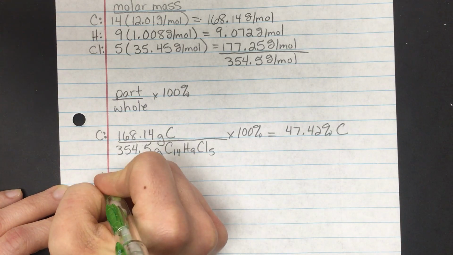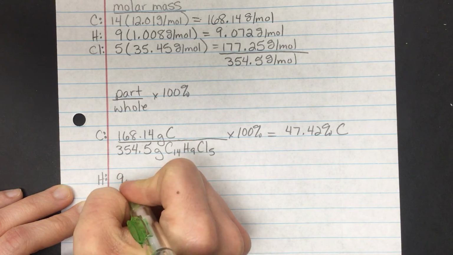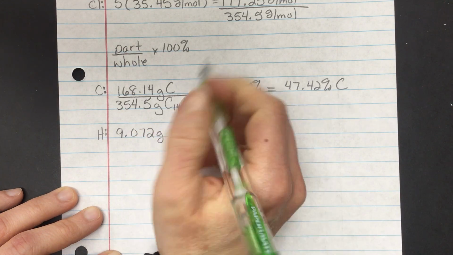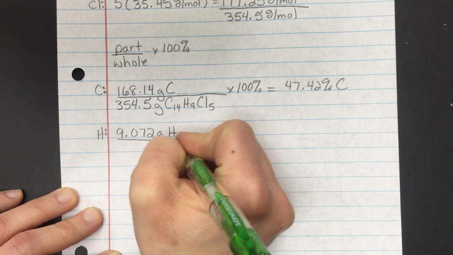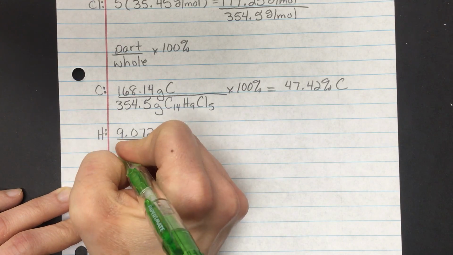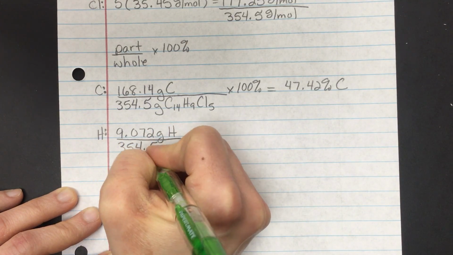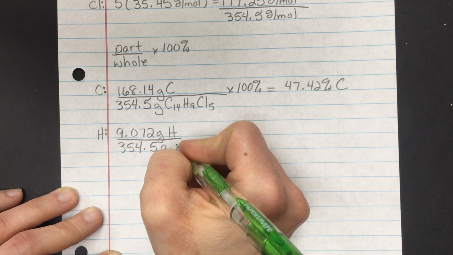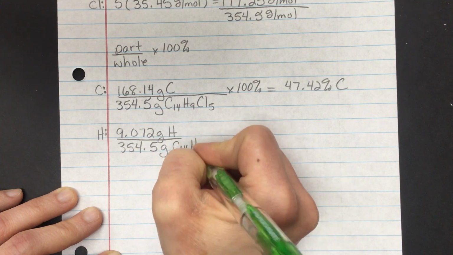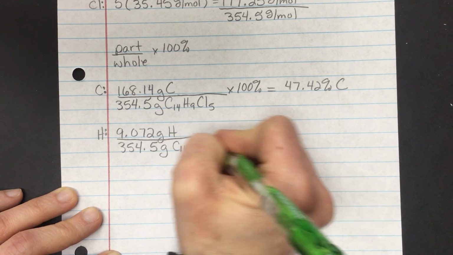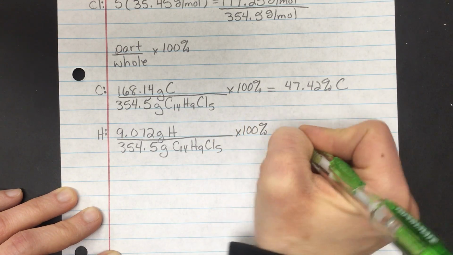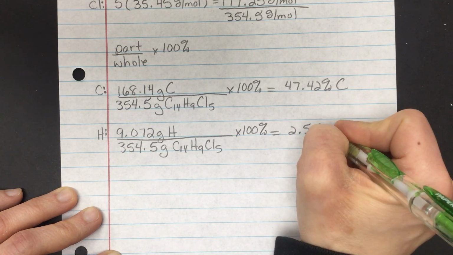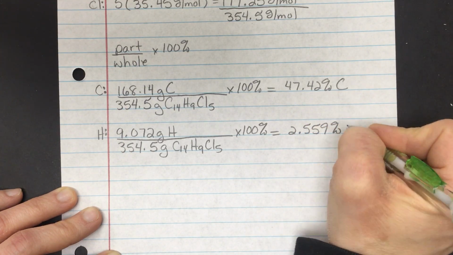For my hydrogen, my part is 9.072 grams of hydrogen over my whole of 354.5 grams of C14H9Cl5 times 100%, and I get 2.559% hydrogen.